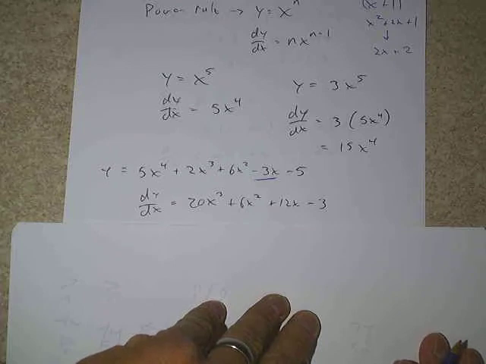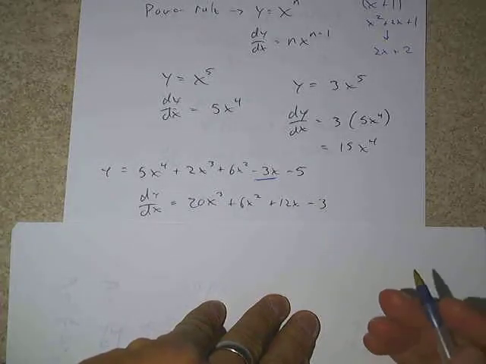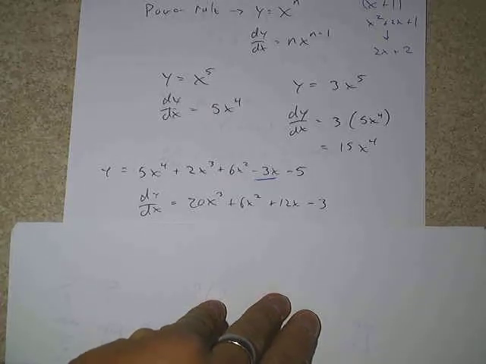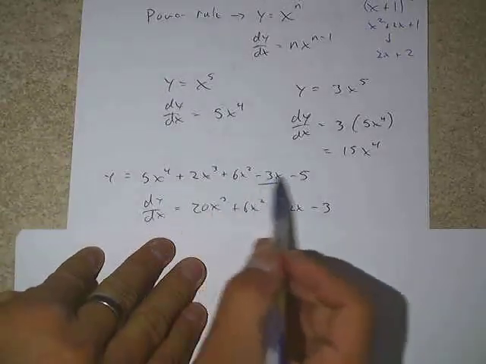And why is there nothing after that? What's negative 5? Negative 5 has a slope of 0 because negative 5 is just a constant. So anytime we have a constant in our list, the derivative of that is always going to be 0, as we discussed up top.